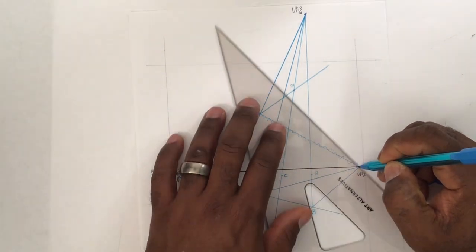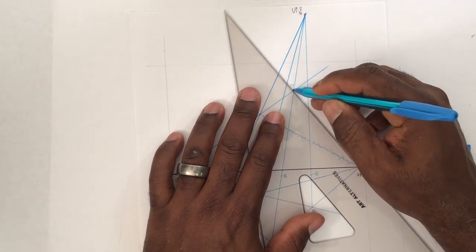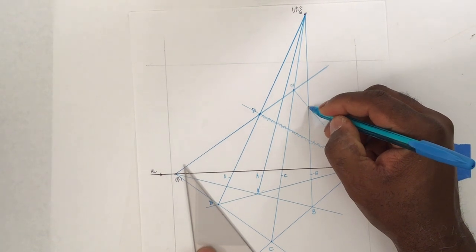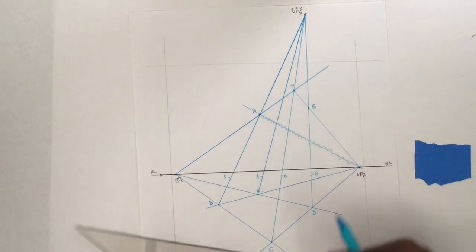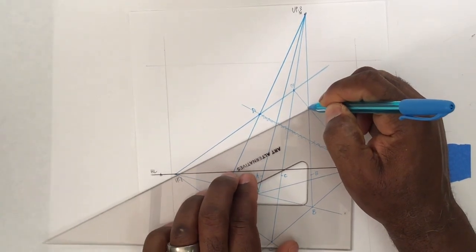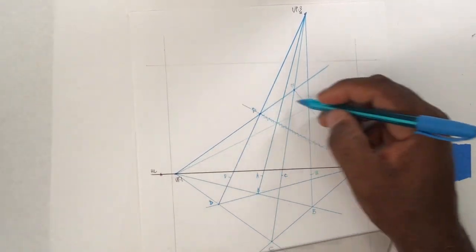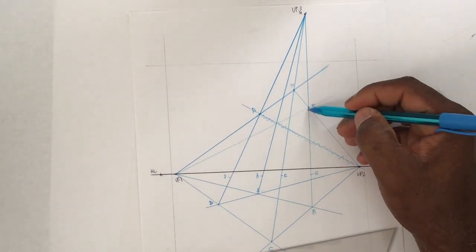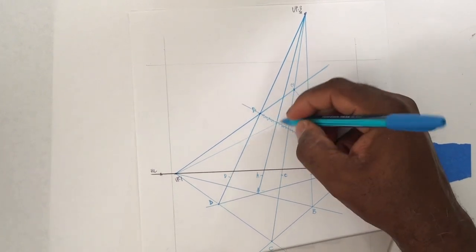C to B, C1 to line B. That gives us B1. All right, then from B1 to vanishing point 1, and that's B to A, right there. All right.